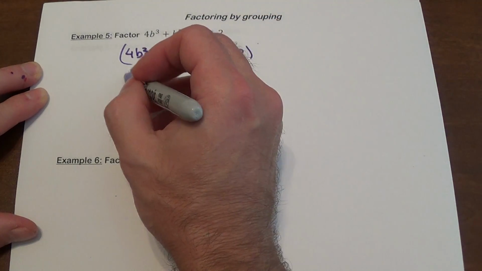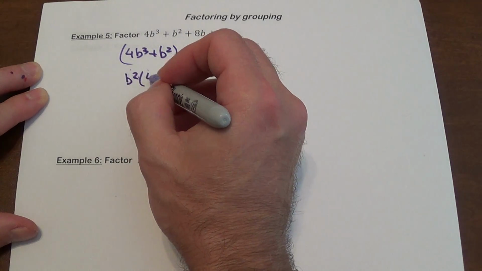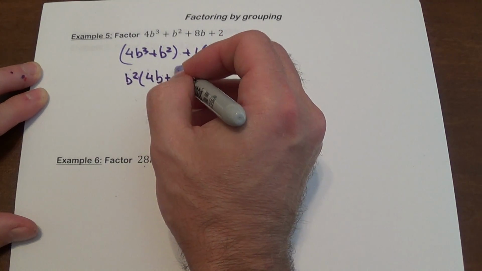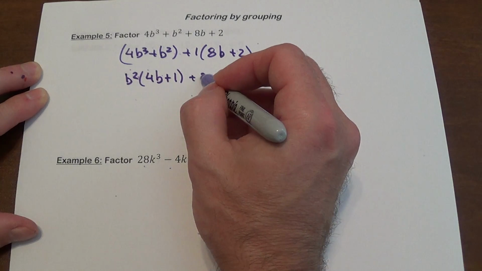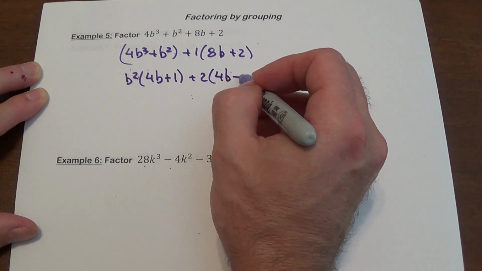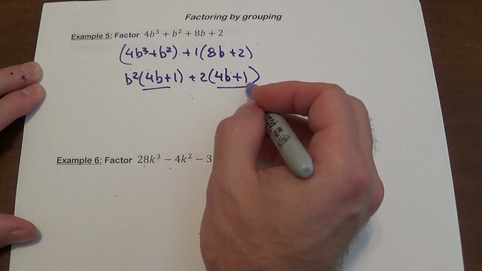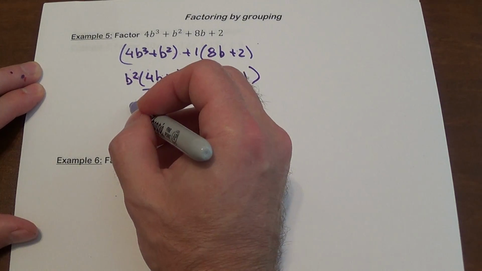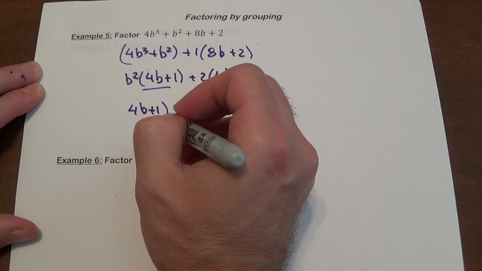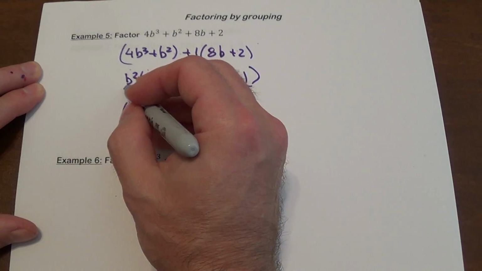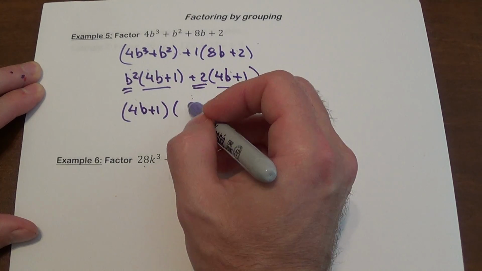So here we can factor out b squared. That's going to leave you with 4b plus 1. Here we can factor out 2. That's going to leave you with 4b plus 1. Remember again, you need to have a common quantity in parentheses, then it becomes your common factor. 4b plus 1 comes out. We're going to be left with b squared plus 2.